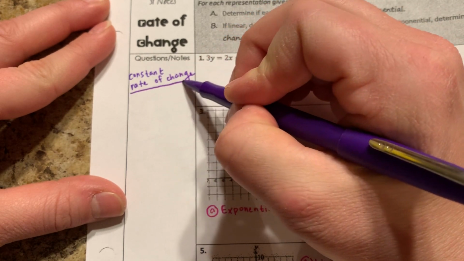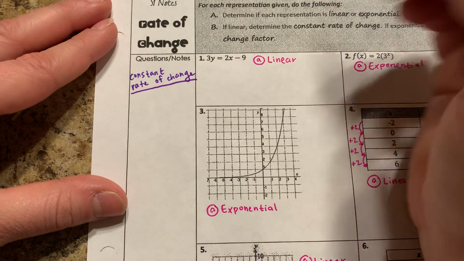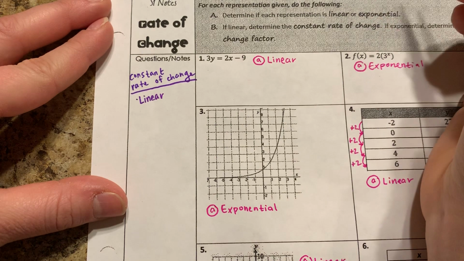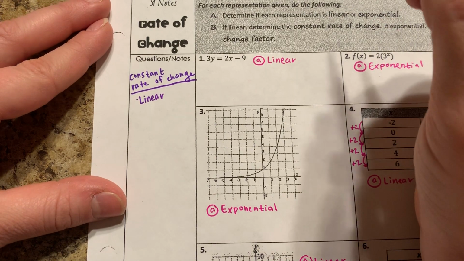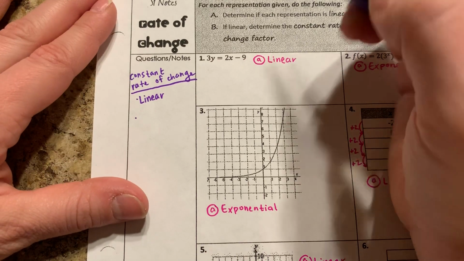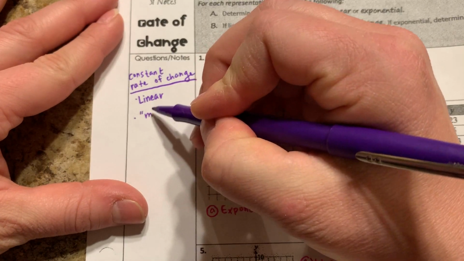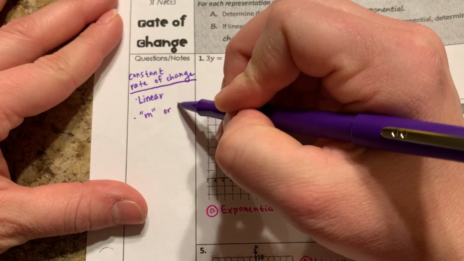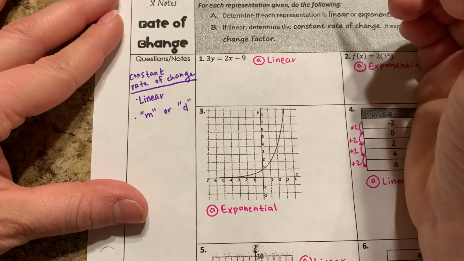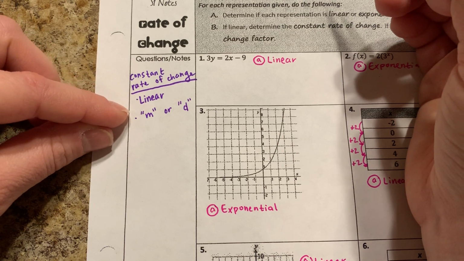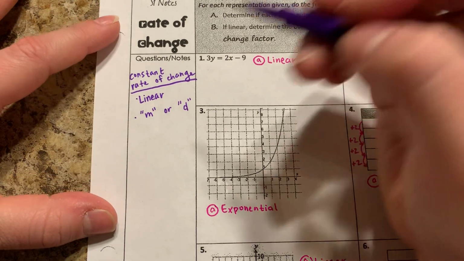So here's what I want to say about the constant rate of change. Constant rate of change is always going to go with linear functions and linear equations. Now, the ways that we've talked about this constant rate of change in the past, we've called it m before, that's a slope, and we've also used the letter d for that common difference in our last unit. So those things might be more familiar when we're talking about the constant rate of change.